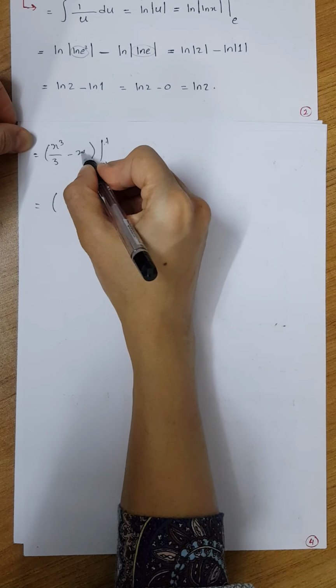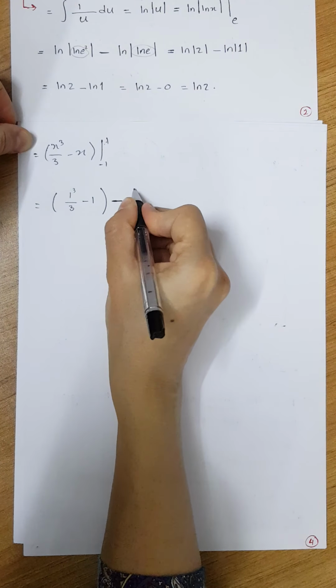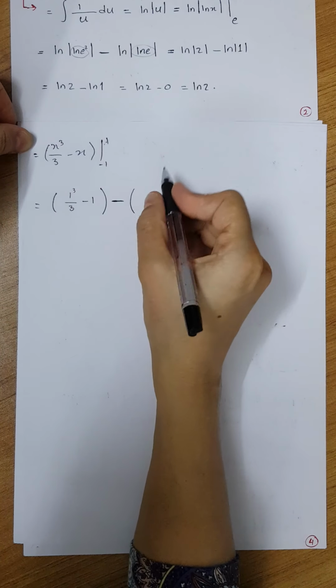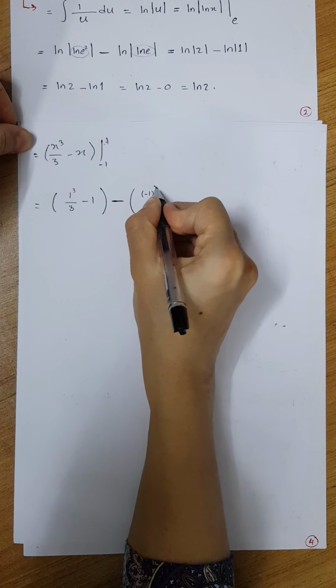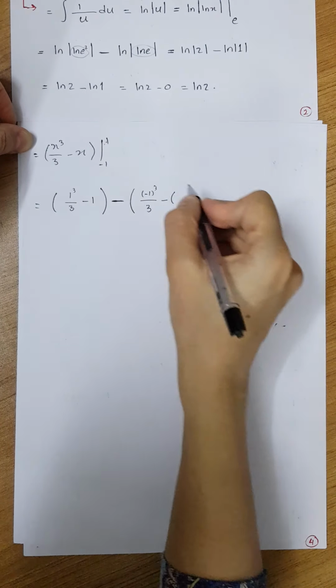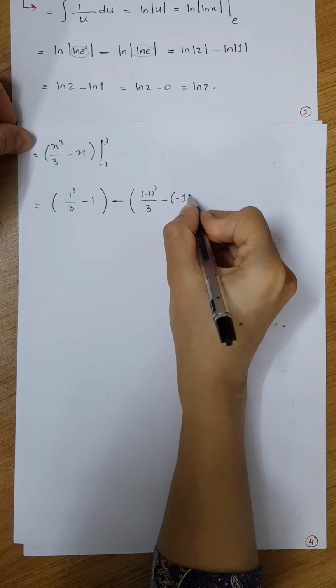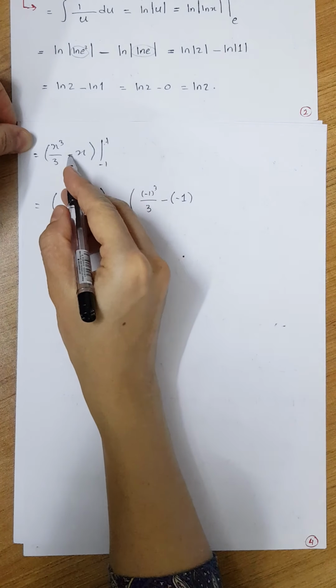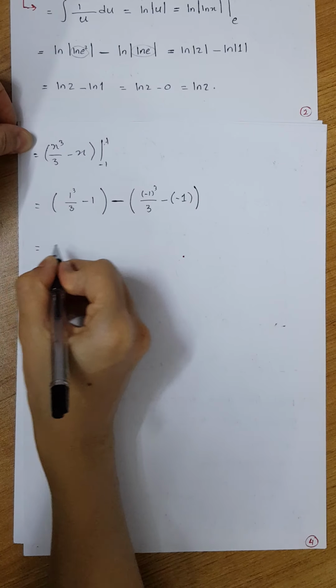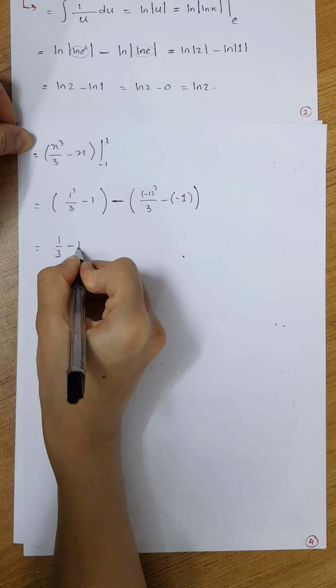I have input this one into here, and then minus, that's the rule from the definite integration. I'm putting negative 1 into here. That will be negative 1 to the power of 3 over 3 minus, when I put minus into here, it will be minus 1. Okay, I'm not vanishing that negative in here. I still have it here. So that one will be 1 over 3 minus 1.